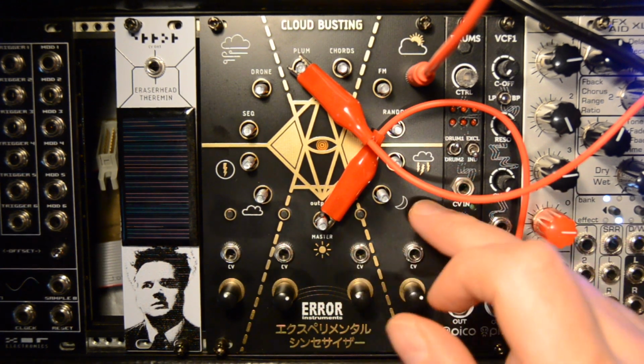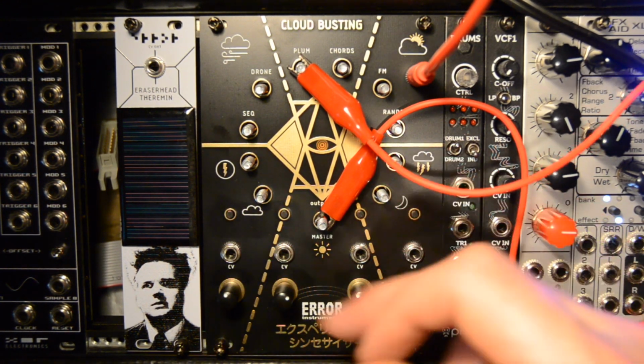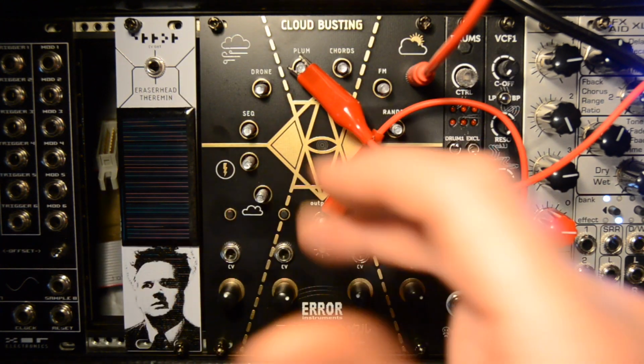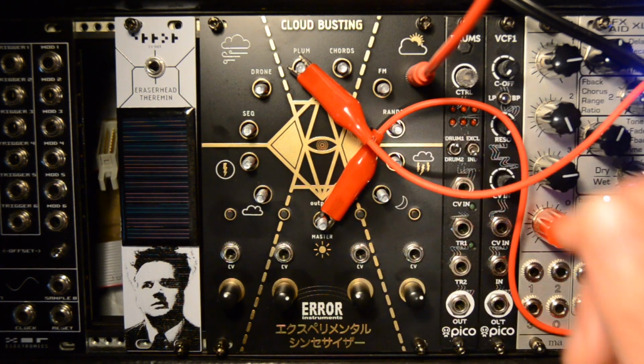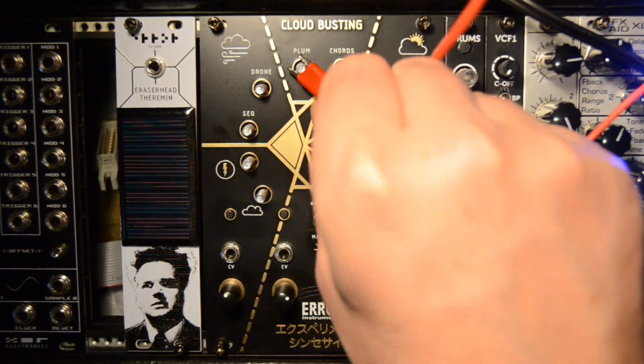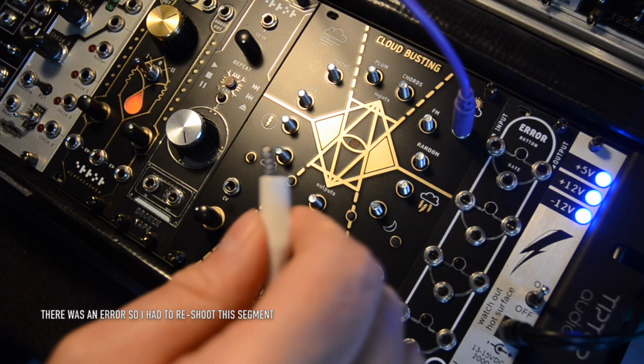In this mode, I haven't found any use for the buttons unless you start connecting other bolts, but like I said, I will go into that later. Now let's connect the chord mode.